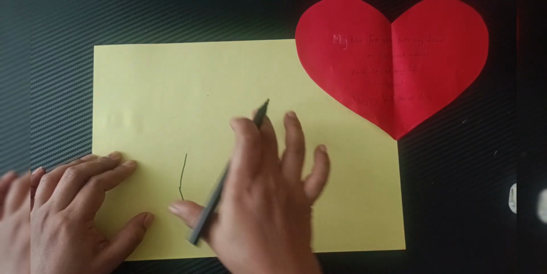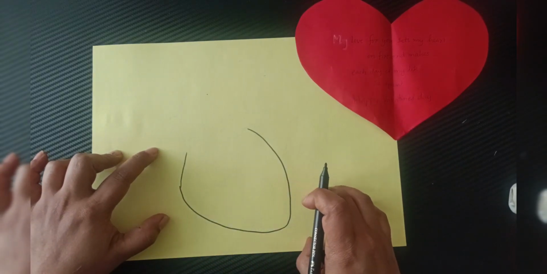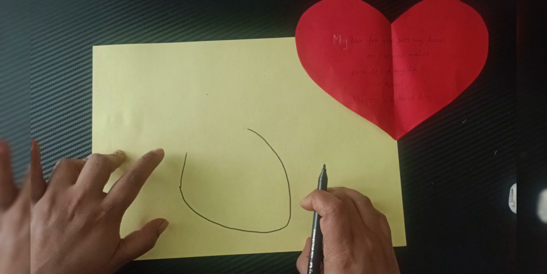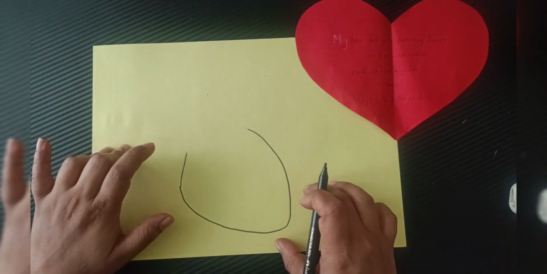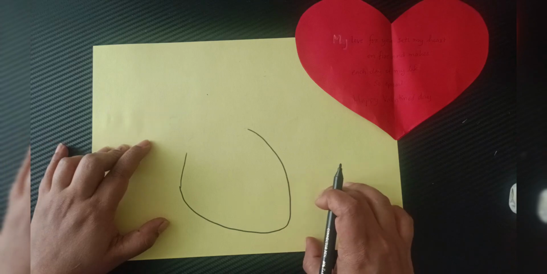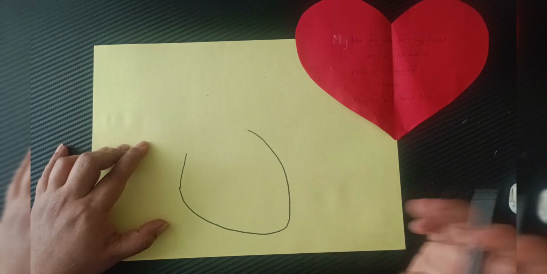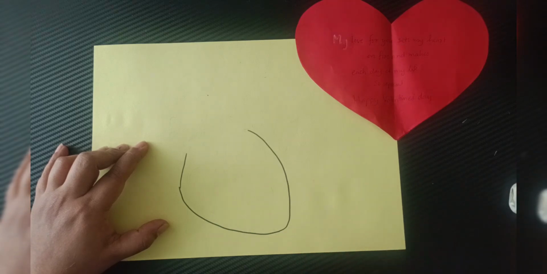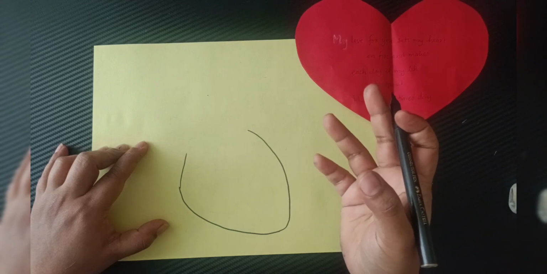Here we can see this part is tilted towards the right side and this part towards the left side. The base portion of the heart is always towards the right, and the apex is always towards the left. The human heart is placed in the thoracic cavity, in between the lungs and behind the breastbone.